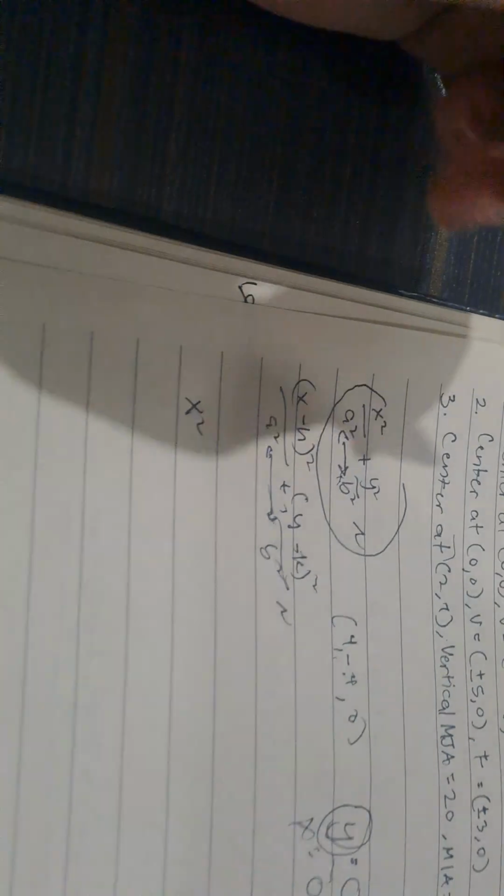So first we write x squared. Because we don't have a center, it's just going to be x squared. Over a squared, our a is 4, so 4 squared is equal to 16, plus y squared over b squared, which is 3 squared, equals 9, equals 1. So we're going to then turn this into the general form.